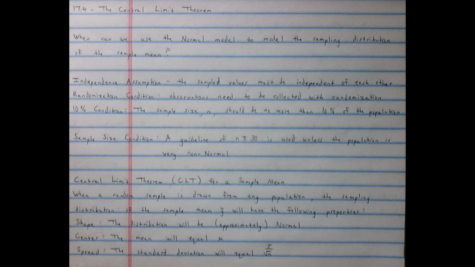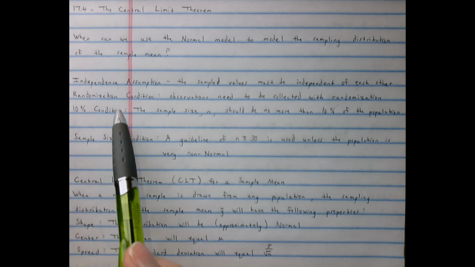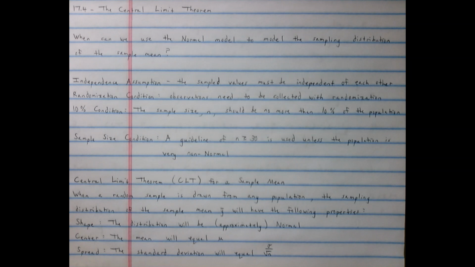It turns out we can use the normal model if the following assumptions and conditions are met. So we need to check this independence assumption, which says the sampled values must be independent of each other. Now we end up checking a couple of conditions for the independence assumption. One is the randomization condition, which says observations need to be collected with randomization.